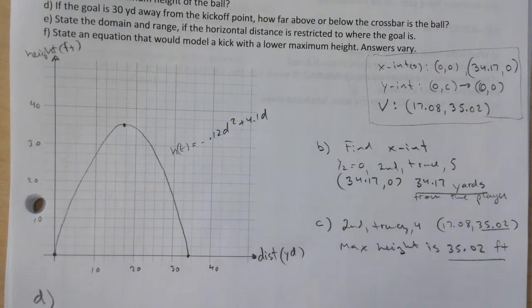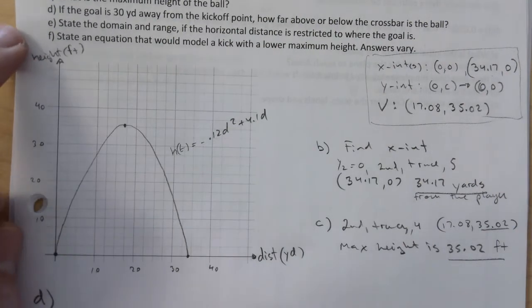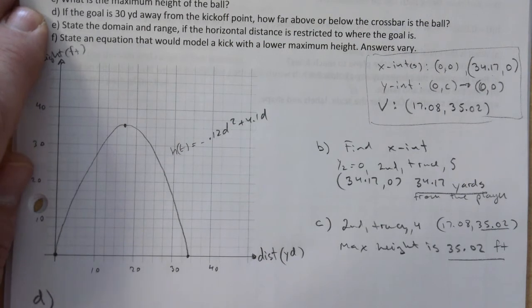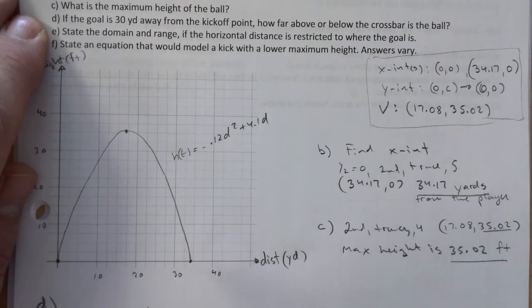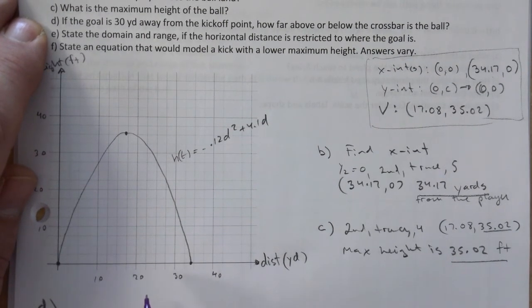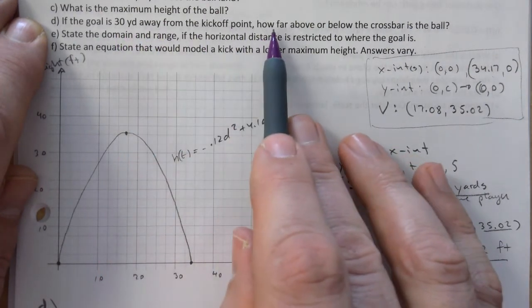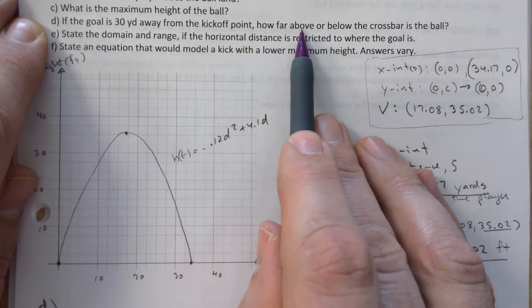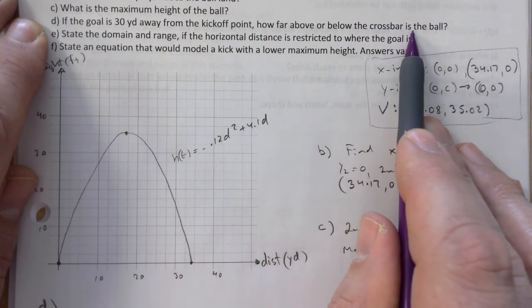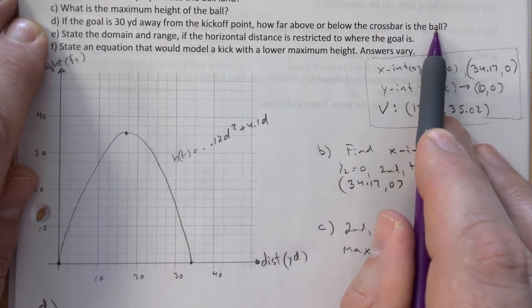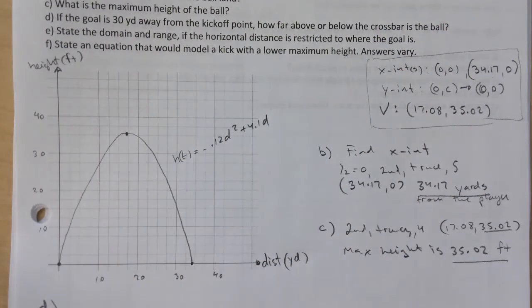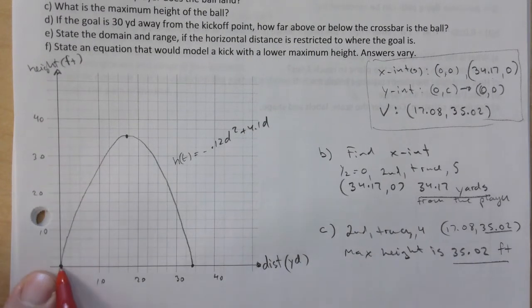D. If the goal is 30 yards away from the kickoff point, this one is tricky. How far above or below the crossbar is the ball? So this one is a tricky question, okay? So they're saying, and I'm going to use my graph to show this, this is where it kicks, right?